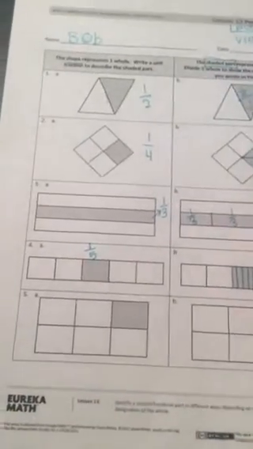Now for 4A, we have 1, 2, 3, 4, 5 equal parts with one shaded in. So this means we have 1/5. And then we have to make this shaded part, which is the whole, into 5 parts. So 1, 2, 3, 4, 5. So our one little shaded part equals 1/5.